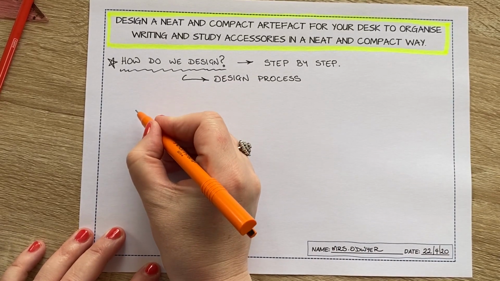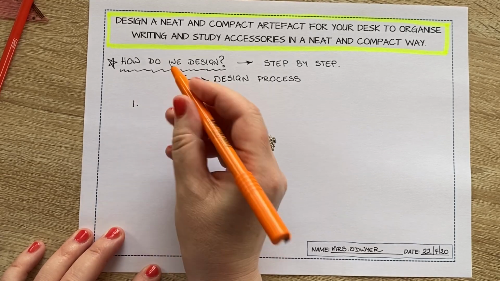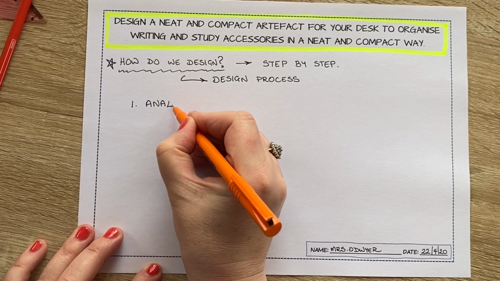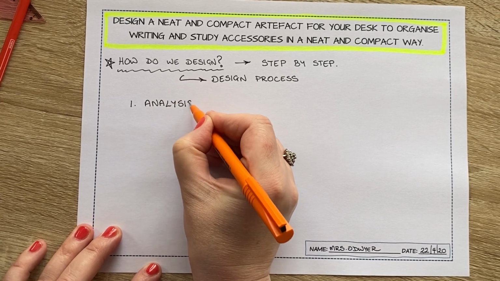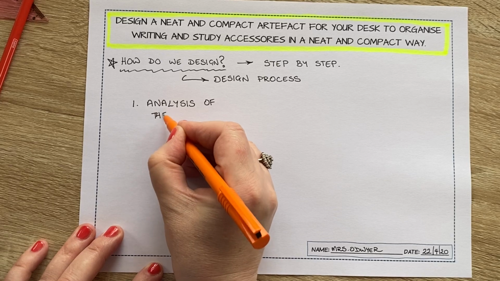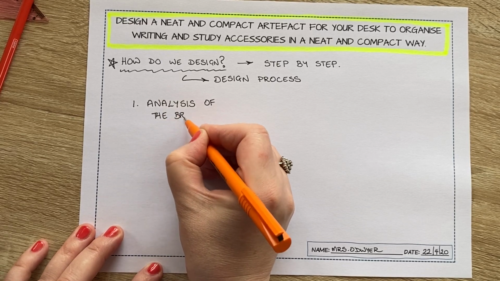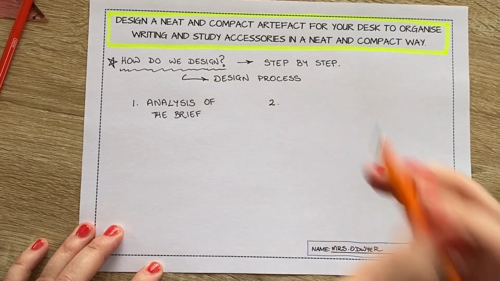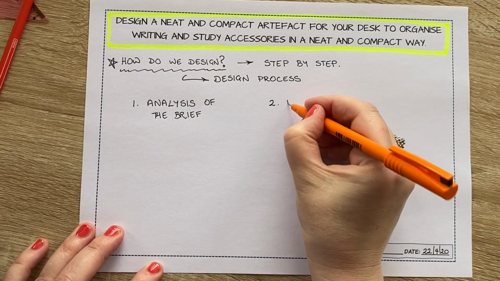So step number 1 is the analysis of the brief. A-N-A-L-Y-S-I-S. Analysis of the brief. Step 2 is investigation and research.